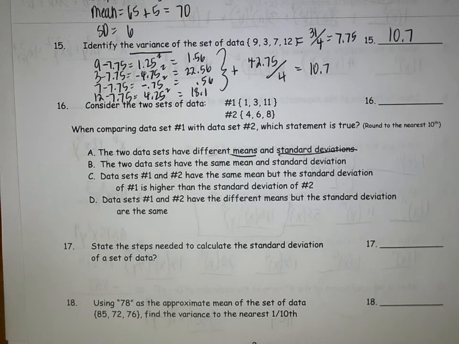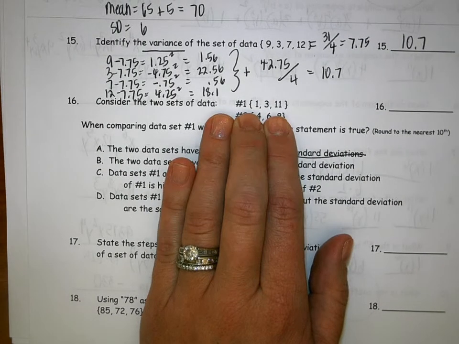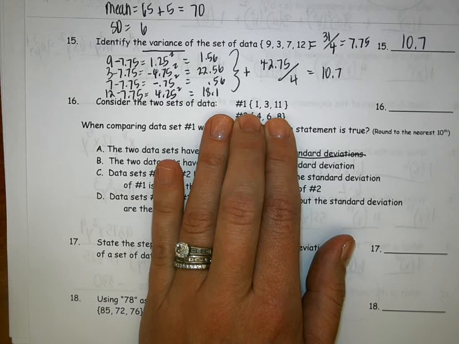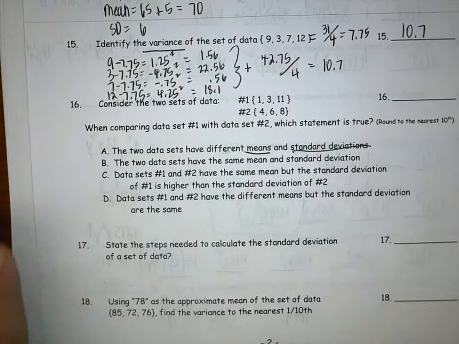Is do the work for both of them before you even start the problem. Like, take this set of data and go all the way to your standard deviation. There's only 3 numbers. Does it take a little bit of time? Yes. But if you do the work, you're going to get the answer correct. Okay? So, I'm just going to do, this is number 1.